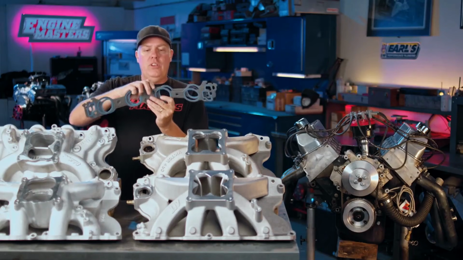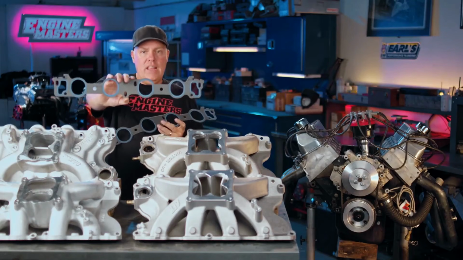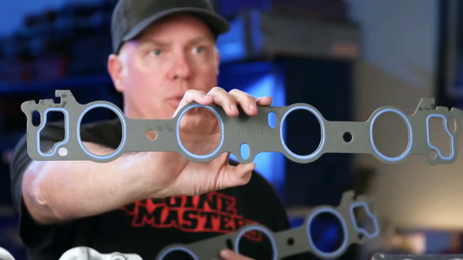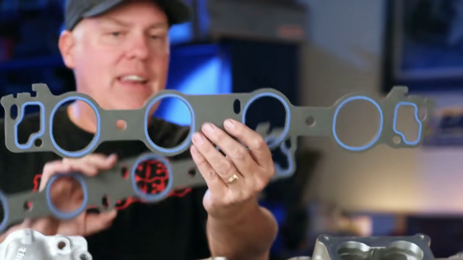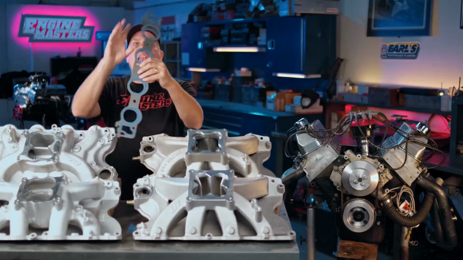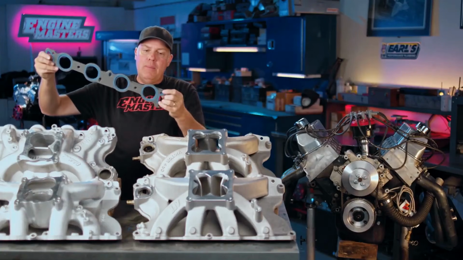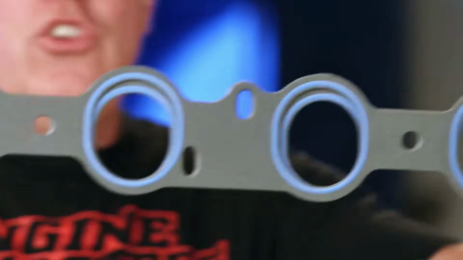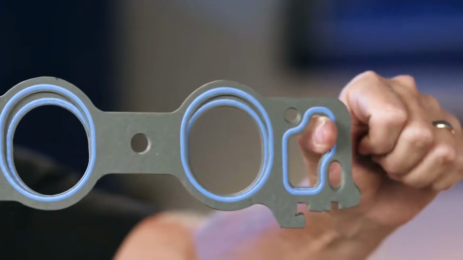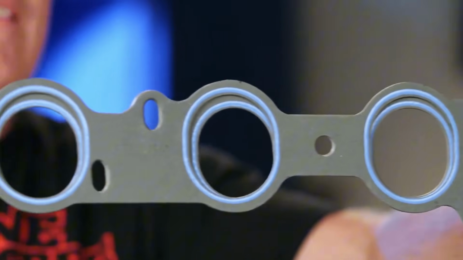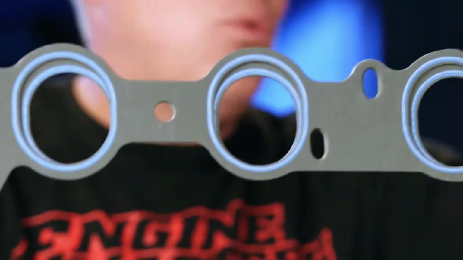I can show you that by showing you this. This gasket right here is for a regular 429 or 460 up to about 1987 in a car or truck. This is a Super Cobra Jet intake gasket. Now, if I overlay them here, and line them up perfectly, you can see on this side that there is a big difference in the size of the ports. And you can see how it's not only the size, but it's the location as well.